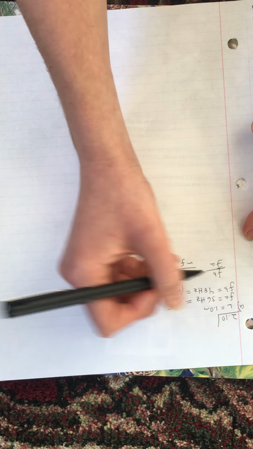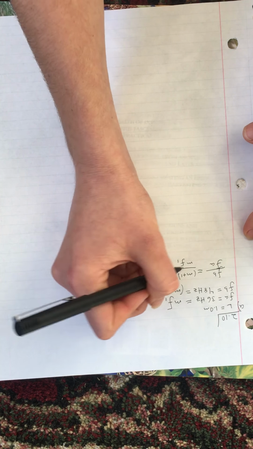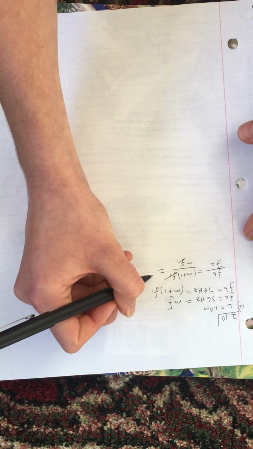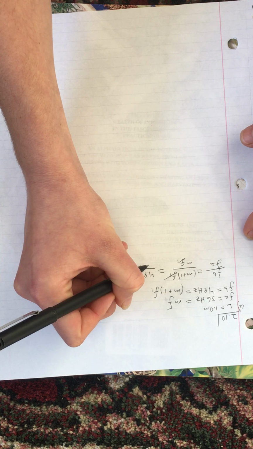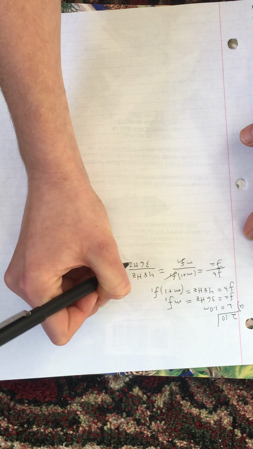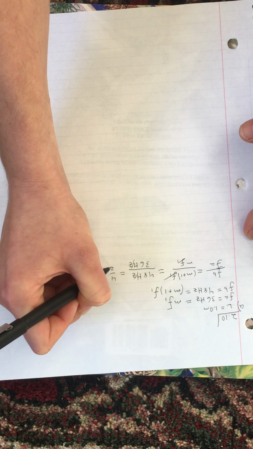One that matches up there, and then these two cancel, and that gives us 48 over 36 hertz, giving us 4 over 3.